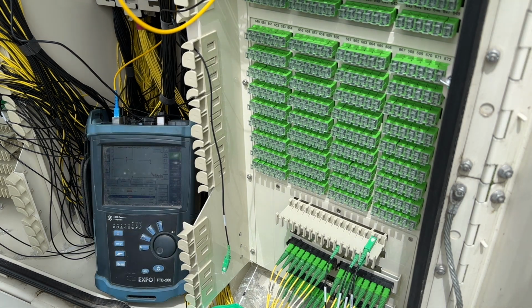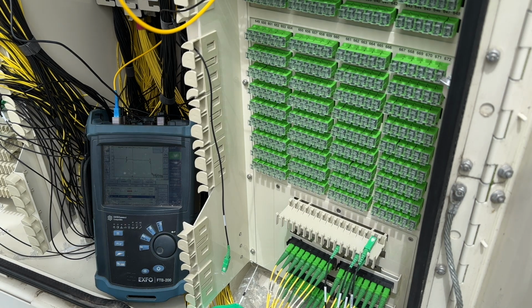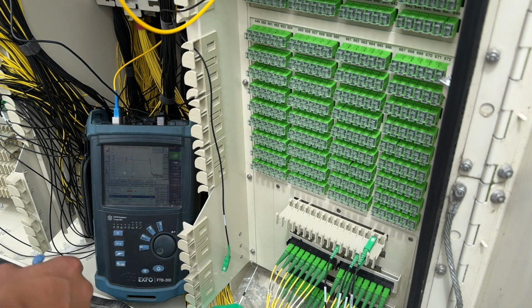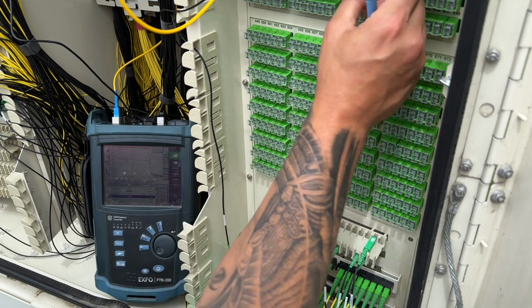589 is the count. What's the diff? About 550 meters. So we can just quick save that one, continue on.